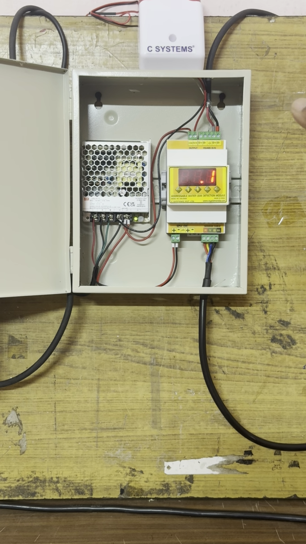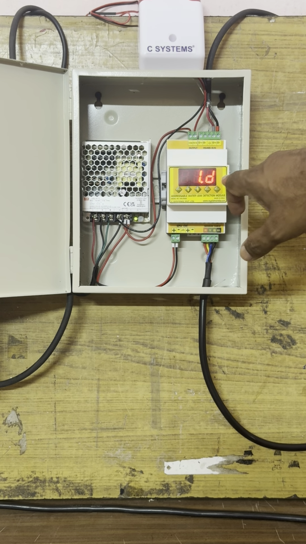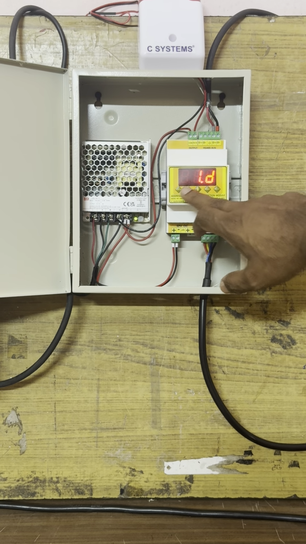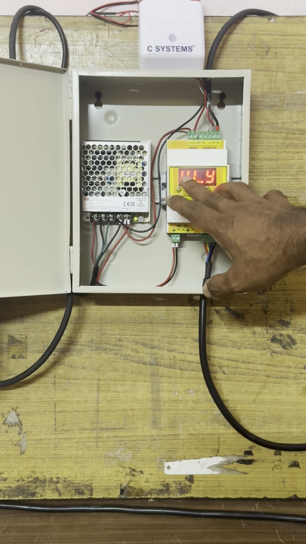The only criteria is for first ID you have to keep 0.1, for second ID you have to keep 0.2. And there is one more information I would like to share: press enter and you will get a display called ID. After this, enter is pressed, you can press exit so that the healthy will be placed.